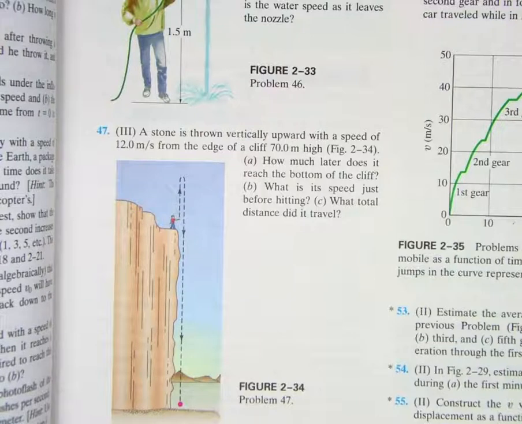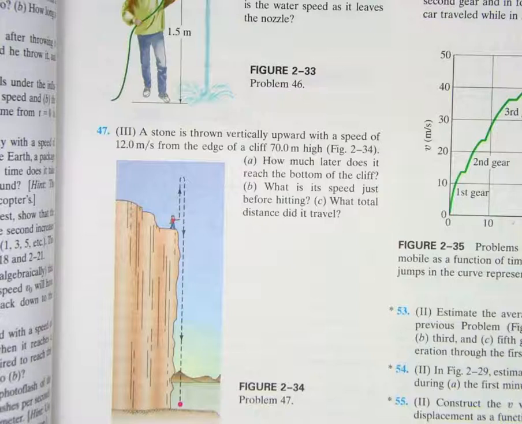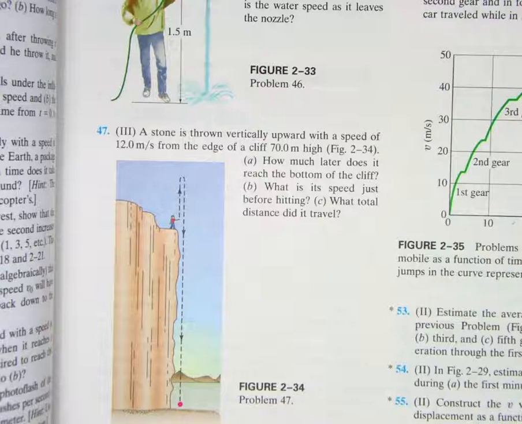Okay, so in this problem we have a stone that's thrown vertically upward with a speed of 12.0 meters per second from the edge of a cliff 70.0 meters high. Two things we got to figure out. A, how much later does it reach the bottom of the cliff? So how long is it in the air is another way of asking that question. And then B, what is its speed just before it hits the ground? And finally C, what total distance did it travel?